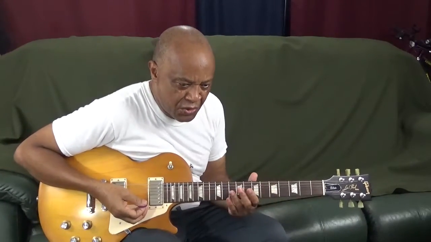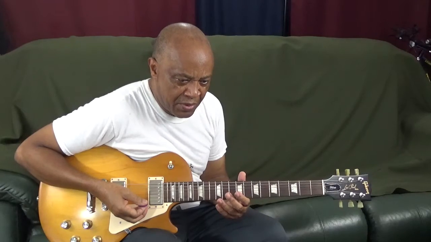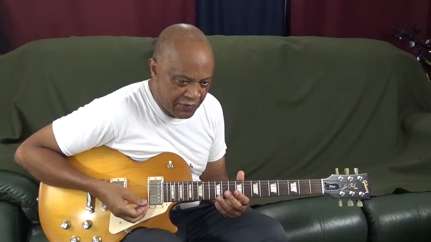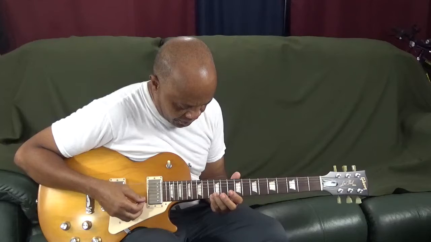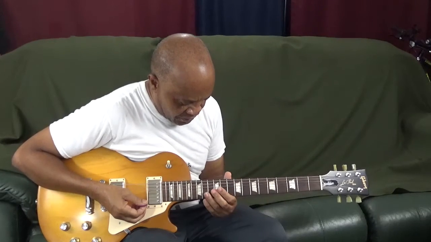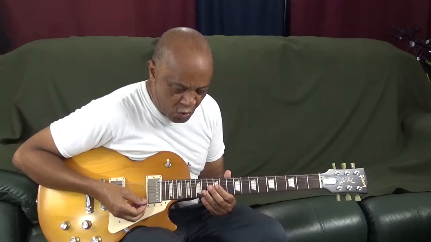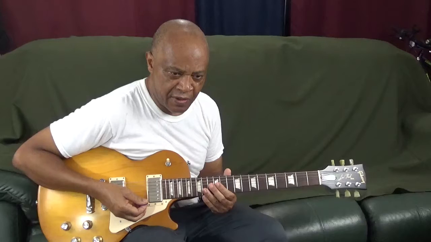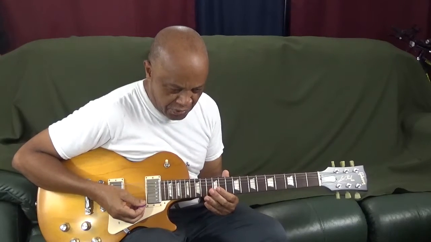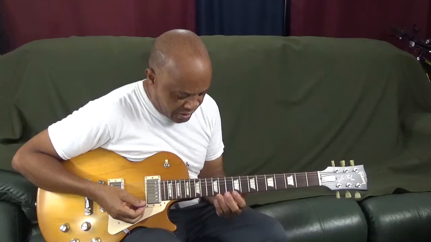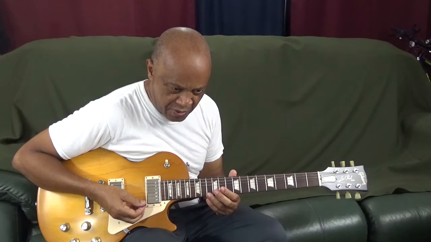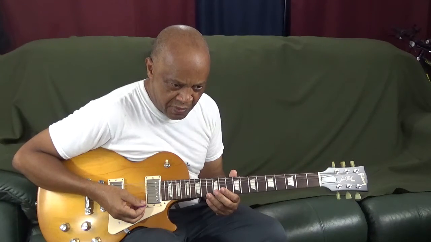So the last note that I played in octave. Okay, this is how I know which position I'm playing in. The highest note, oh, not the last note.